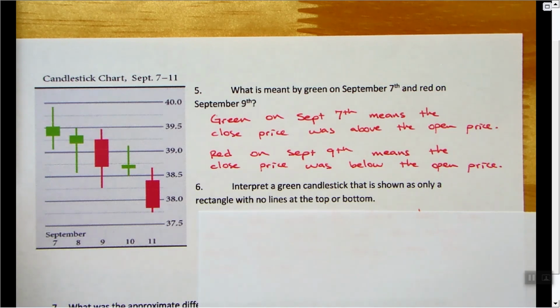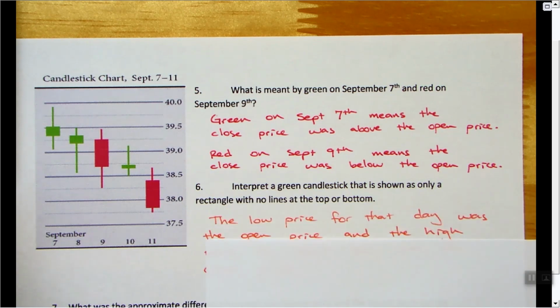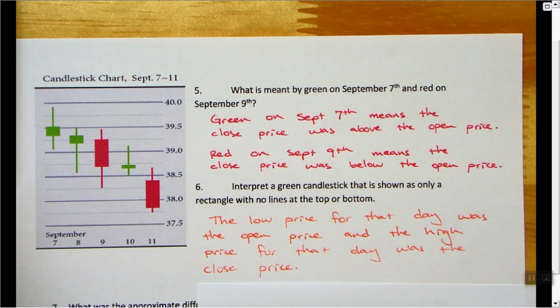So the open price would be the minimum of that day, and the close price would be the maximum of that day. So that's what I'm writing here. The low price for that day was the open price, and the high price that day was the close price. It could have gone up and down in there, but for some reason its opening was its low for the day, and its closing was the high for the day. That's what that would mean.